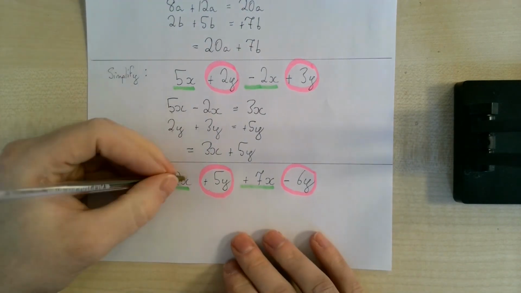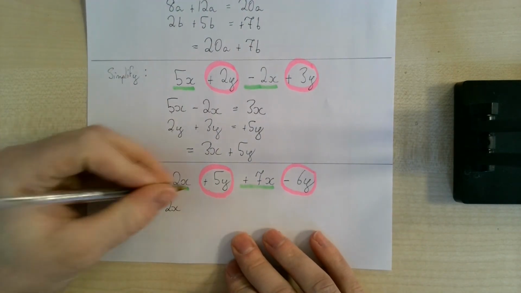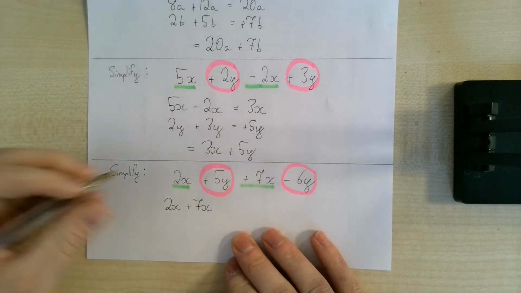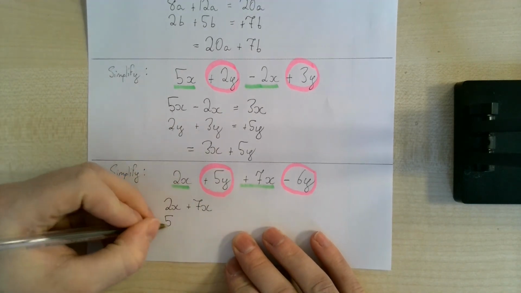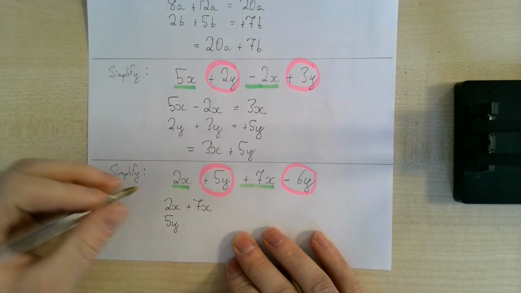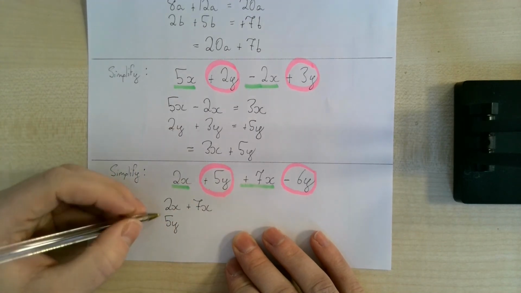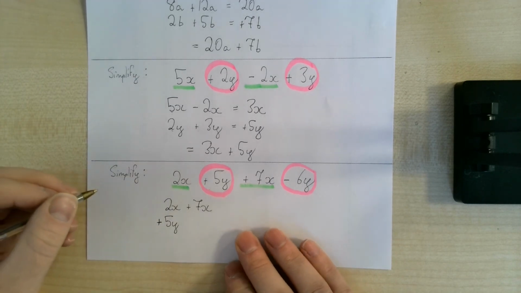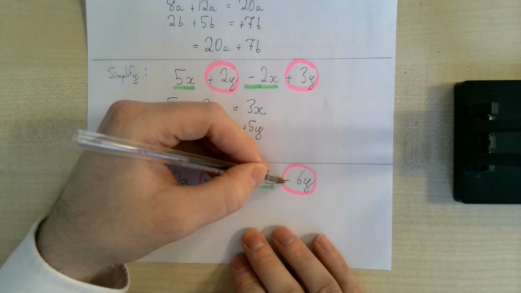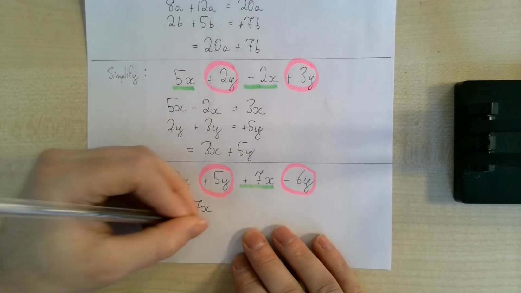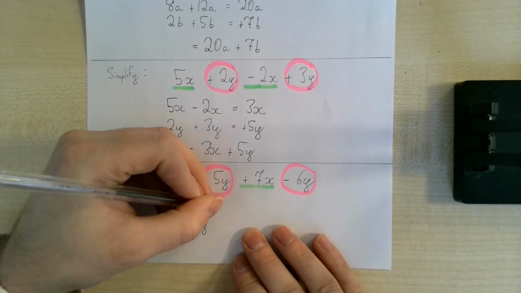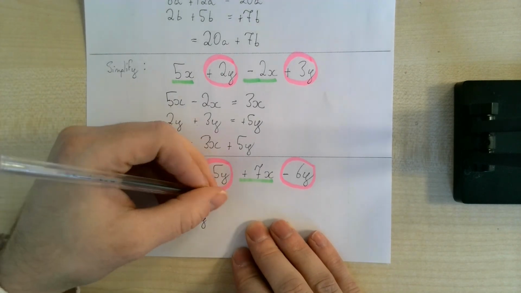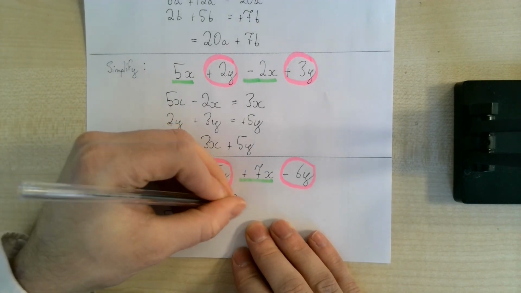So we have got 2 x's plus another 7 x's, and for our y's we've got 5 y's, and that's a plus there. We're a bit lazy about putting them in. You don't need to put the plus in there. If you wish to, you can. So we've got plus 5 y's. Take away, this is important, we include that take away, so minus 6y. So altogether we've got 2 x's plus another 7 x's is 9 x's altogether.